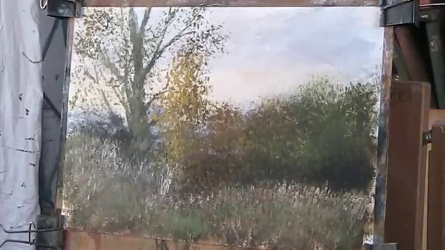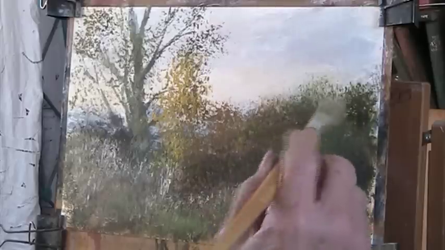And when that's dry, I'll put some air back in, but I'll just clean the brush, because I'm not going to do too much more to this. We need some more lemony greens around here, more bright.